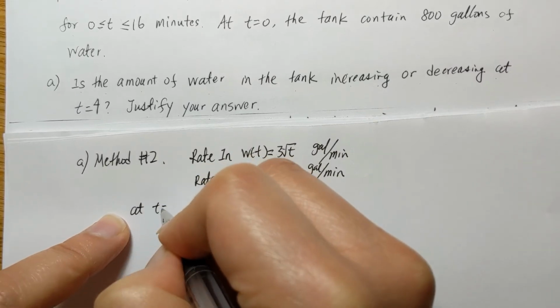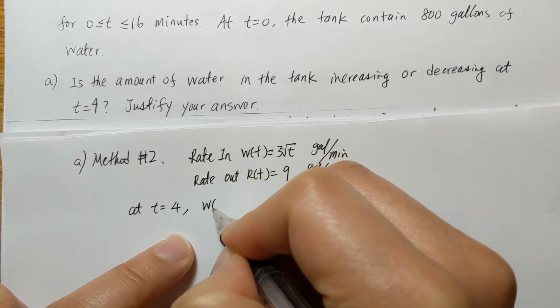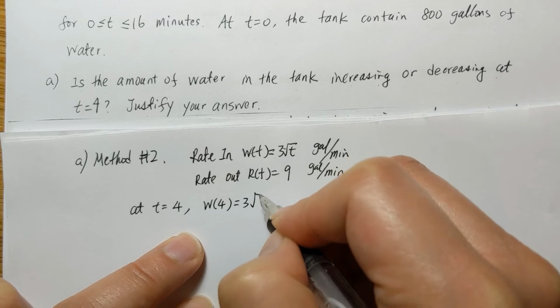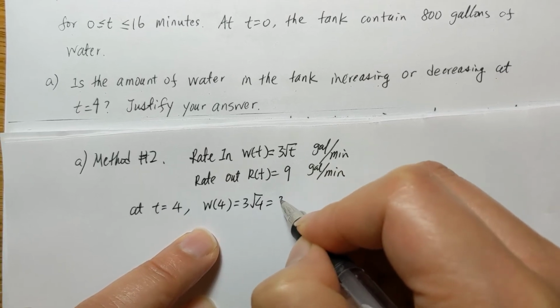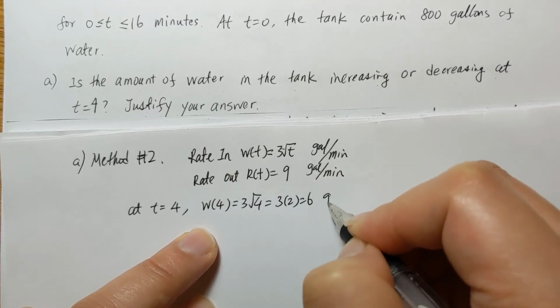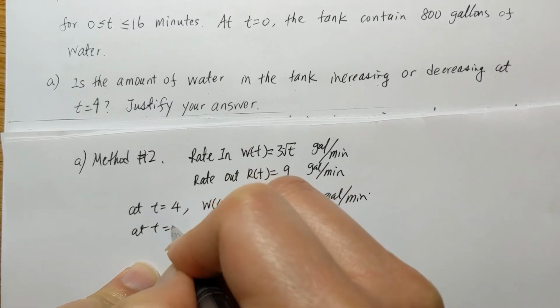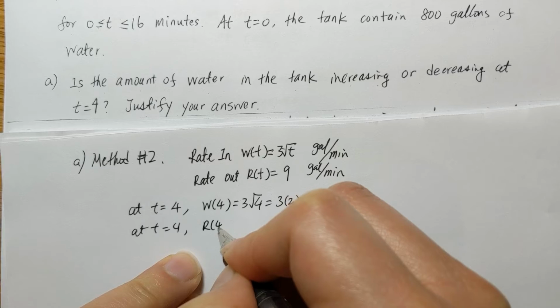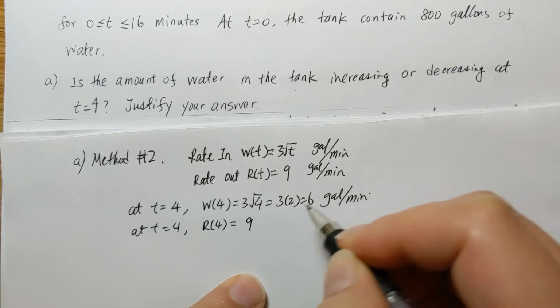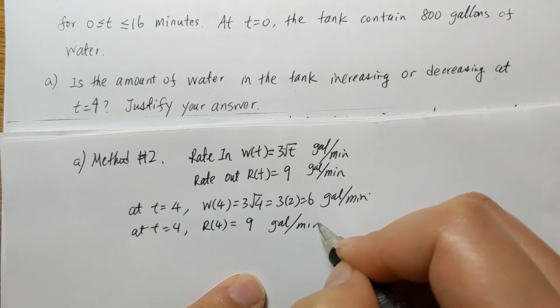So at t equal to 4, W of 4 equals 3 times square root of 4, which is 3 times 2, 6 gallons per minute. At t equal to 4, R of 4 equals 9 gallons per minute.